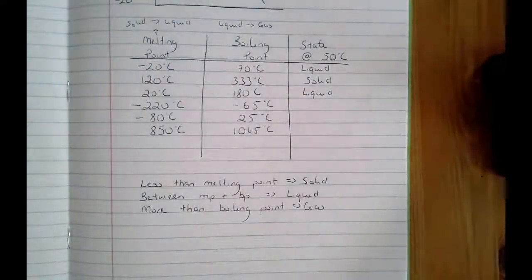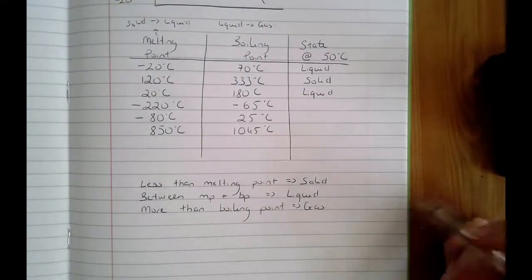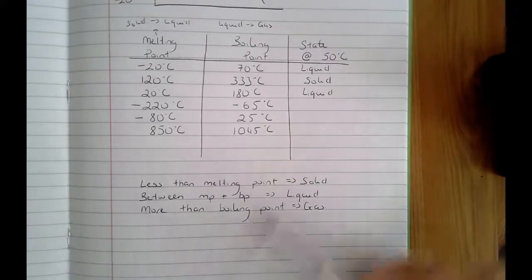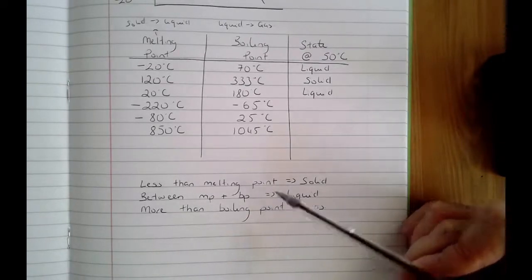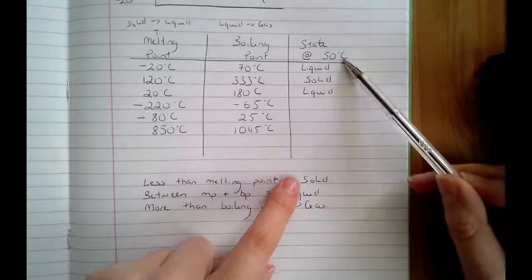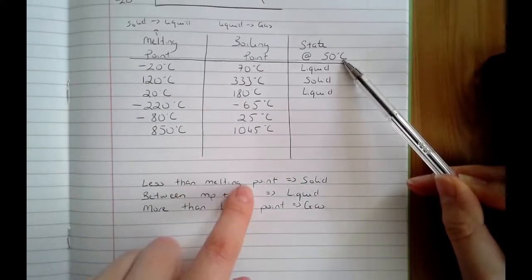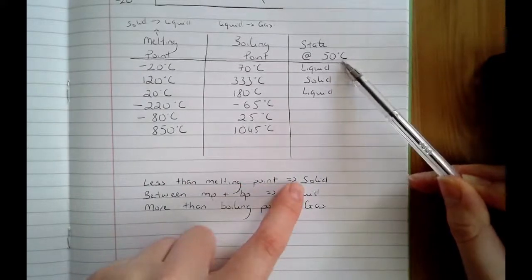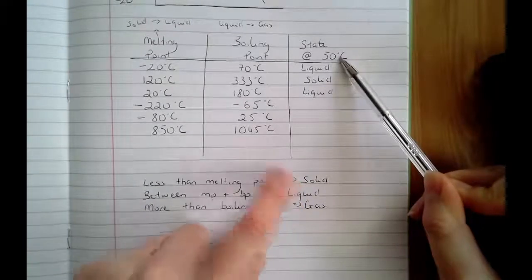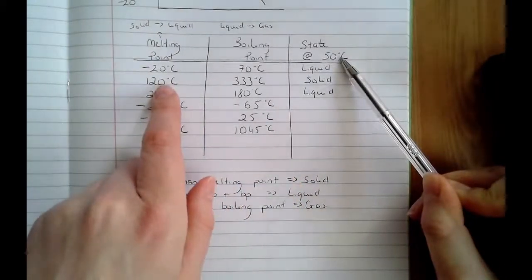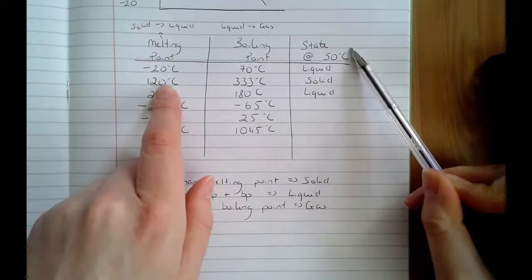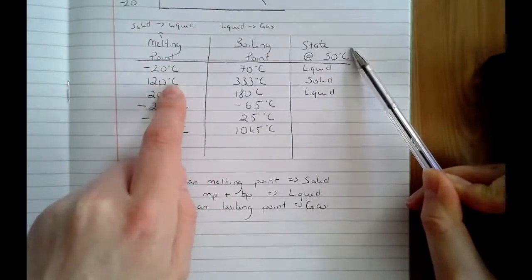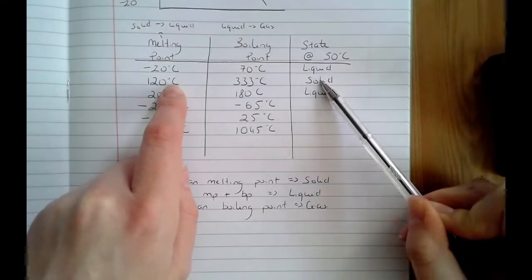I want you to have a go at the other three yourself. And underneath, I've written a kind of a table to help you. If the temperature that you're given is less than the melting point, it's going to be a solid. So here we saw 50 degrees was less than 120 degrees. So your given temperature is less than the melting point. Therefore, it was a solid.